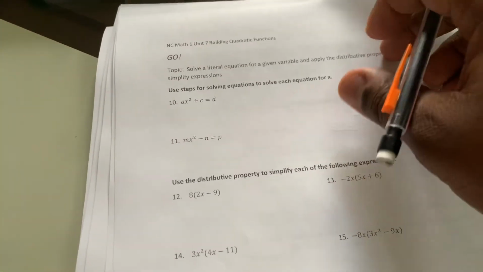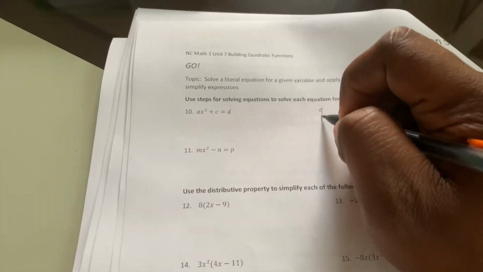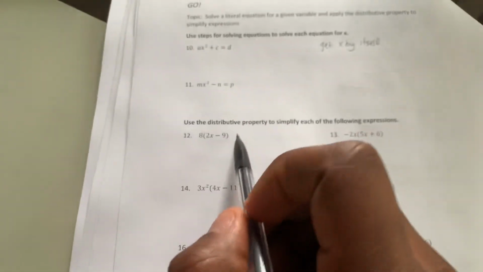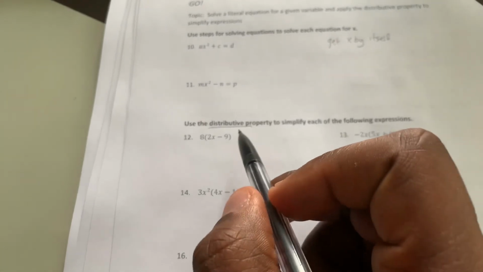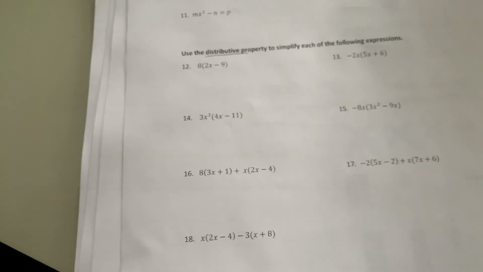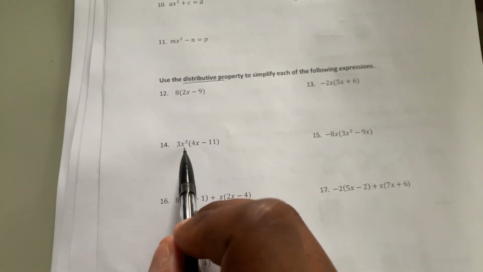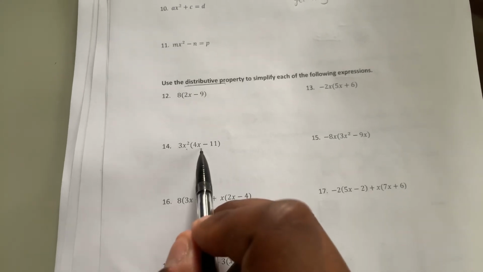And then for the Go, you're trying to solve each equation here for x for 10 and 11. That just means get x by itself. And then what I'm going to do is post the answers to that here using the distributive property. So you're going to multiply. Now, oops, this thing keeps trying to refocus. When you're multiplying, I want to show you this one. Remember what we talked about: when you multiply like bases, you add the exponents.